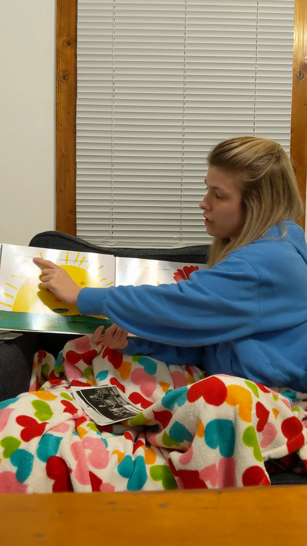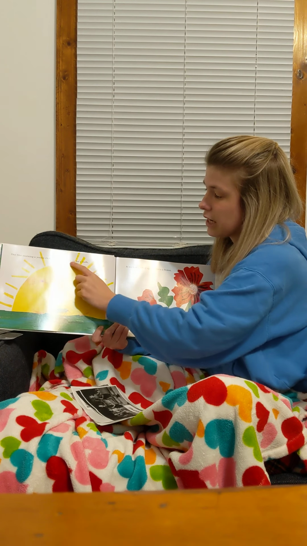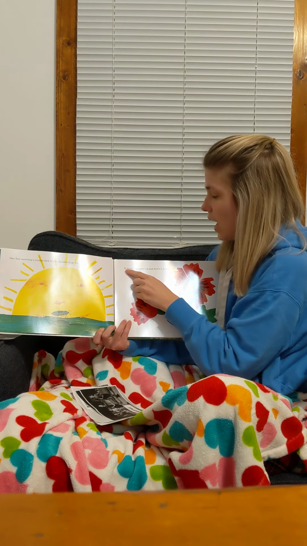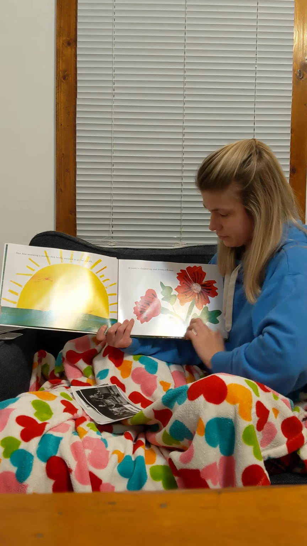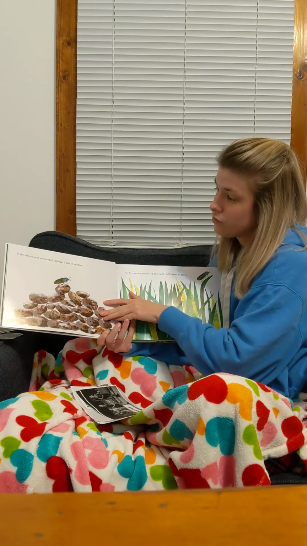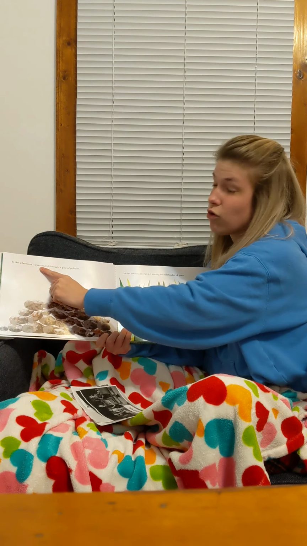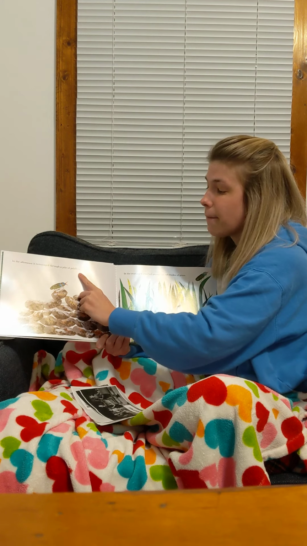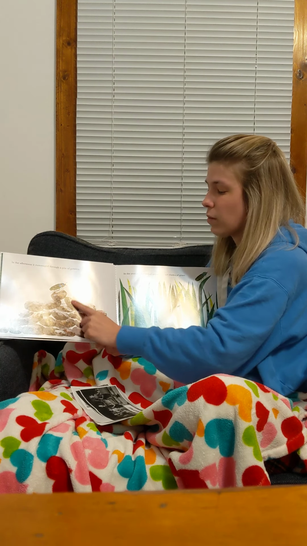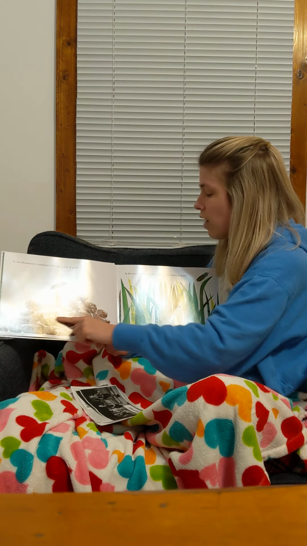Let's read The Very Clumsy Click Beetle. One fine morning, a young click beetle decided to go for a walk. At noon, it climbed up and down a flower. In the afternoon, it rummaged, so it looked through a pile of pebbles. Remember, that's a bunch of little rocks.